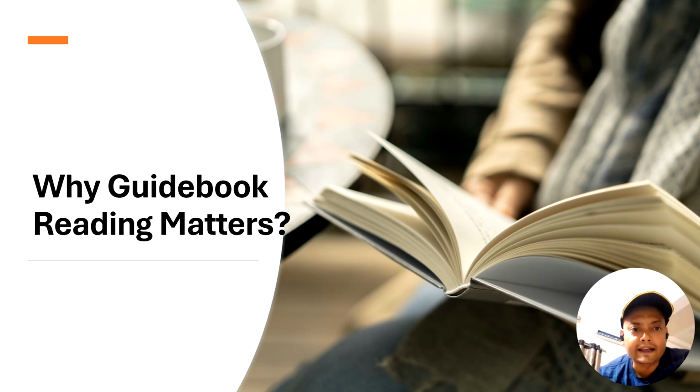So BEE accepts application, not memorization, right? BEE doesn't want you to memorize the formulas or memorize the book itself. It wants you to understand the concept and apply it in any numericals, descriptive questions or short questions, friends. How you understand and apply the concept is what is important. So guidebooks are like mini textbooks for you. Read the guidebooks. That's the reason why guidebook reading matters, friends.